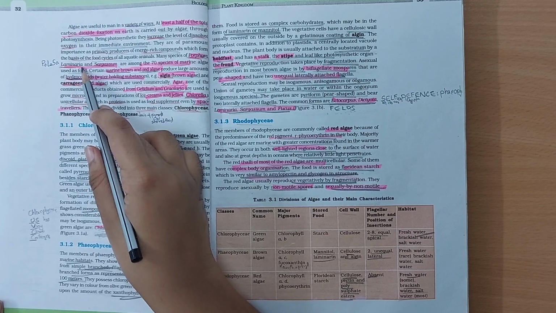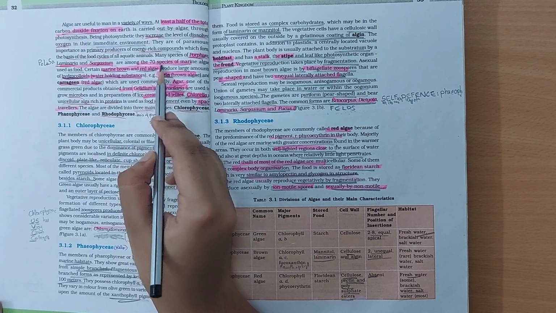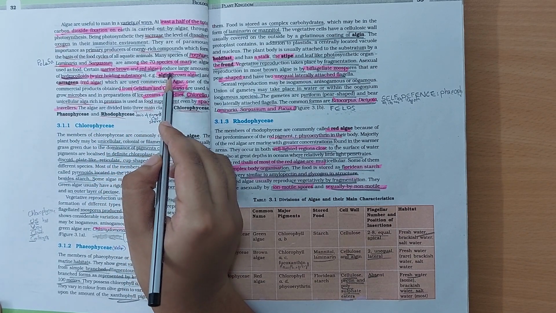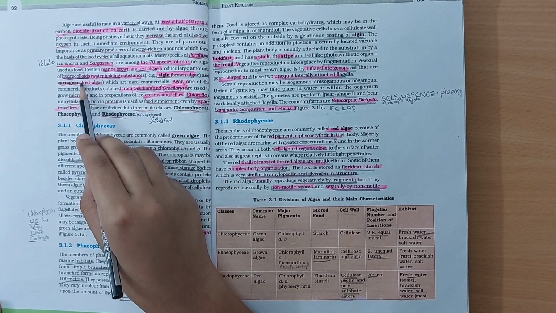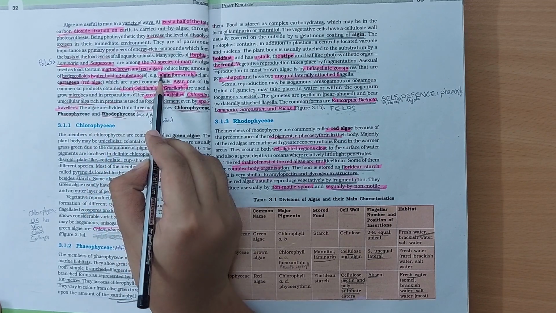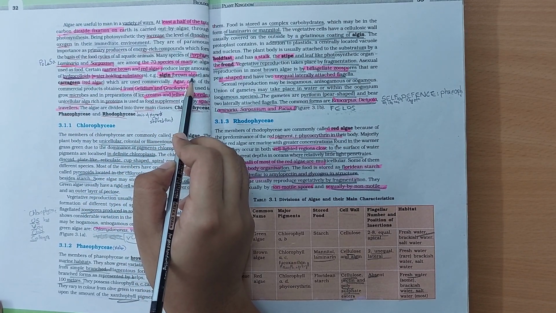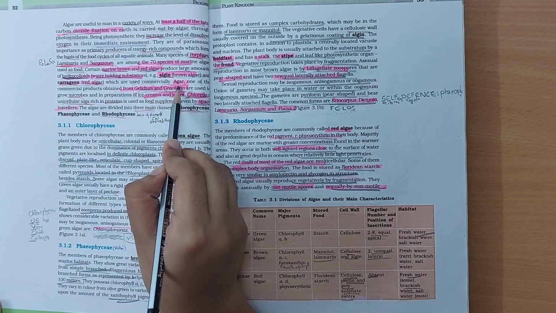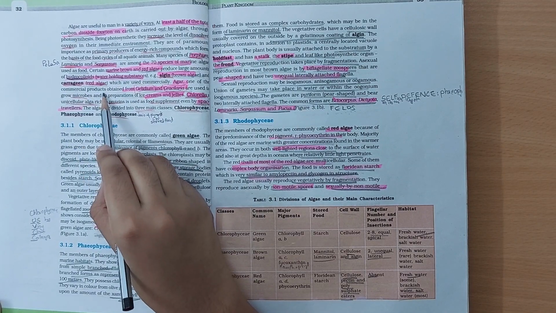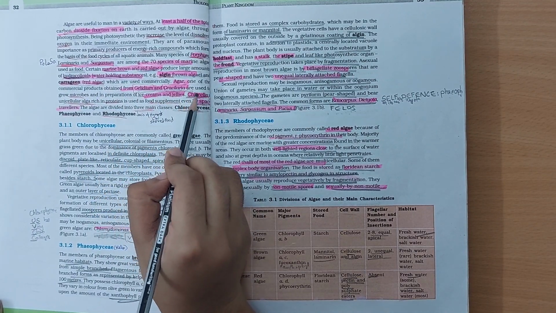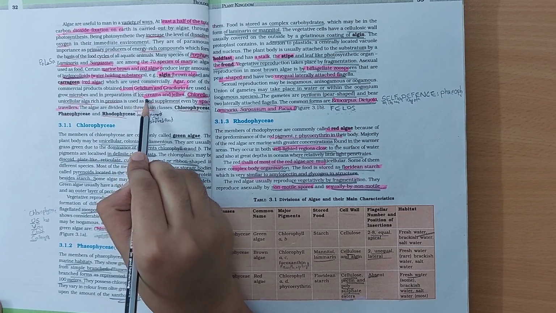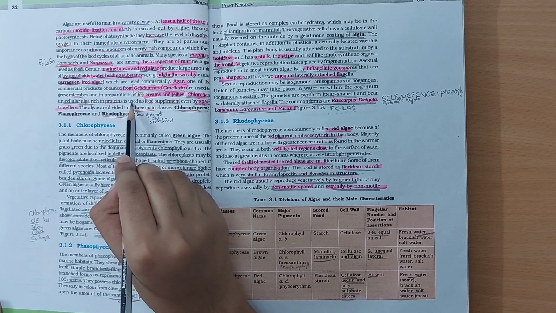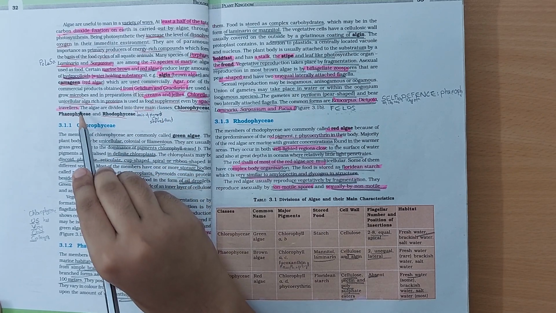Many species of Porphyra, Laminaria and Sargassum are among the 70 species of marine algae used as food. Certain marine brown and red algae produce large amounts of hydrocolloids, water-holding substances, for example algin in brown algae and carrageen in red algae, which are used commercially. Agar, one of the commercial products obtained from Gelidium and Gracilaria, is used to grow microbes and in preparations of ice creams and jellies. Chlorella, a unicellular alga rich in proteins, is used as a food supplement even by space travelers.